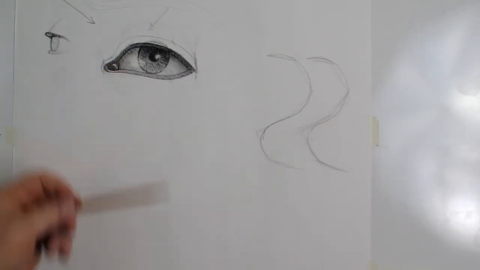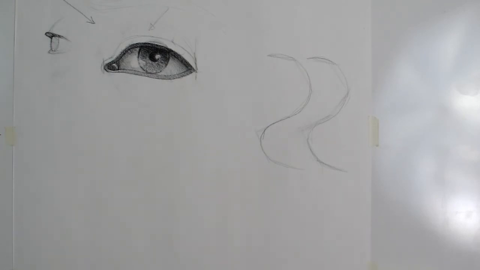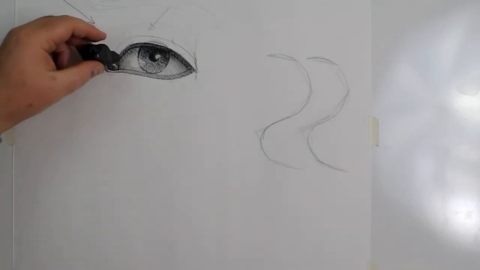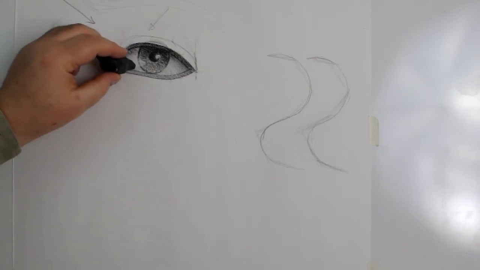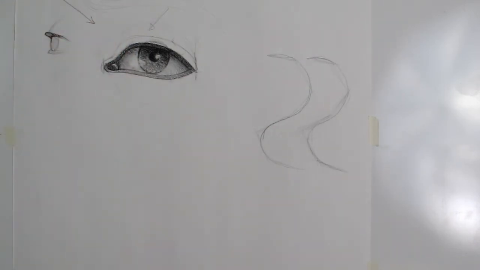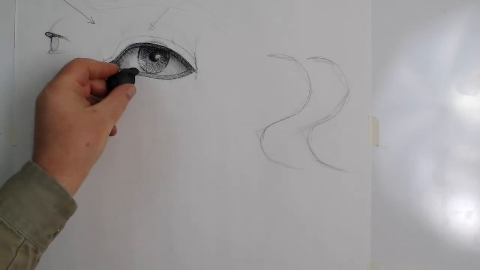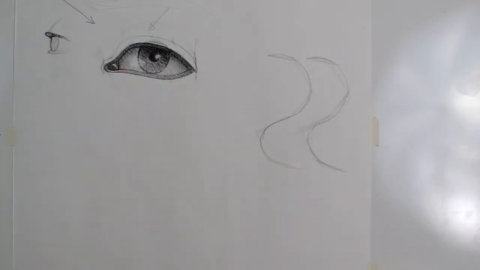So we can create that illusion by putting the information next to it. Now I think I actually darkened over here just a little bit too much, so I can take some of that and soften it a little bit. But it has to have some value there, otherwise it won't have that illusion. So we need some of that.